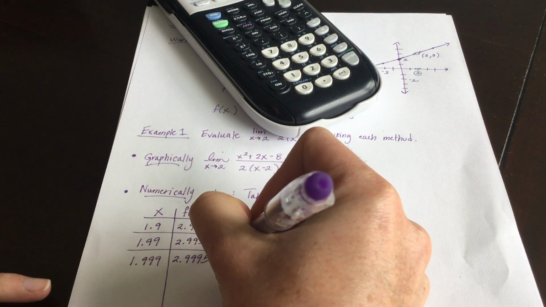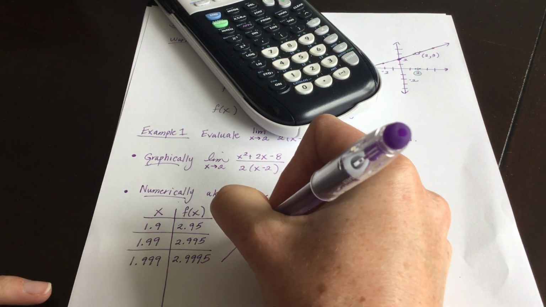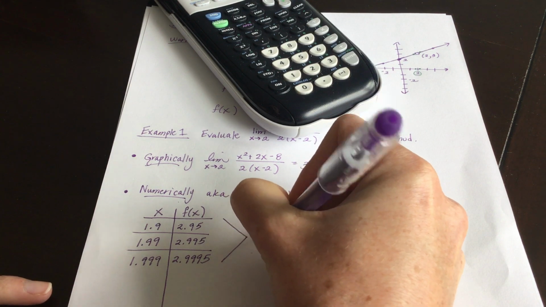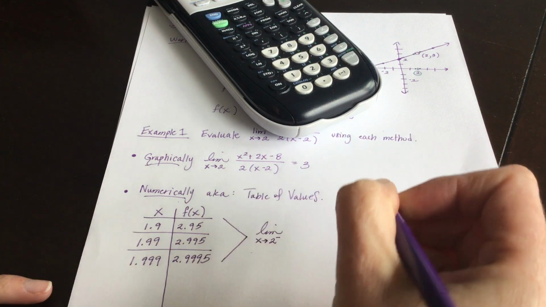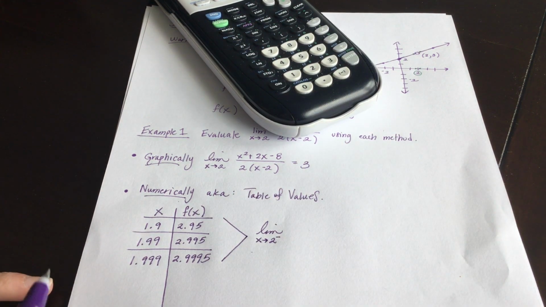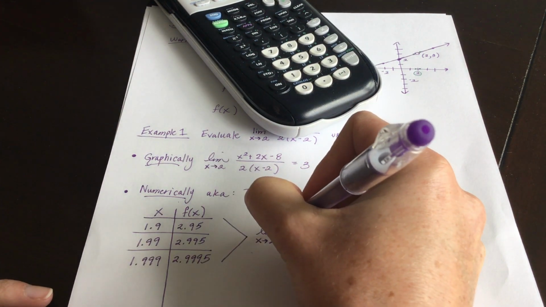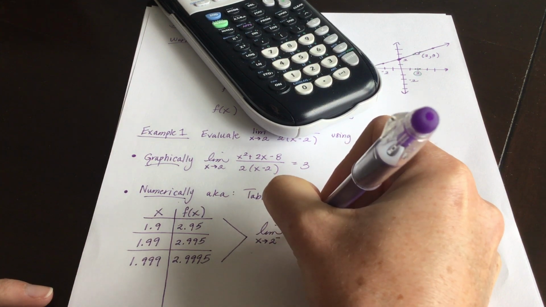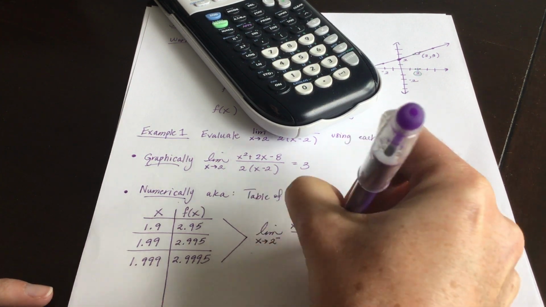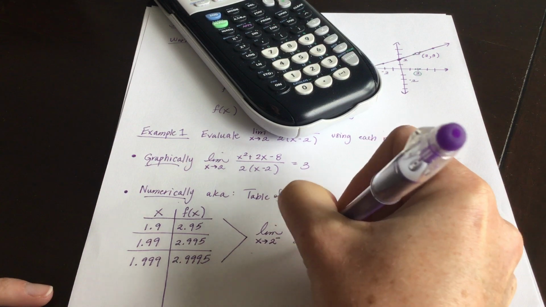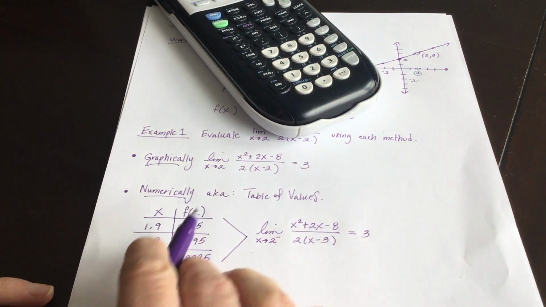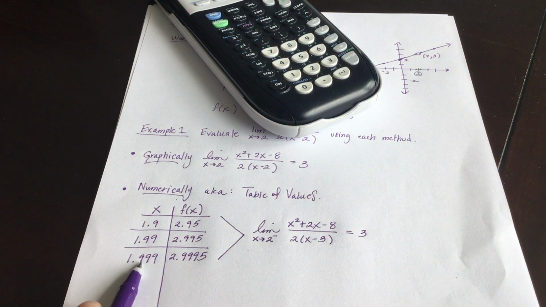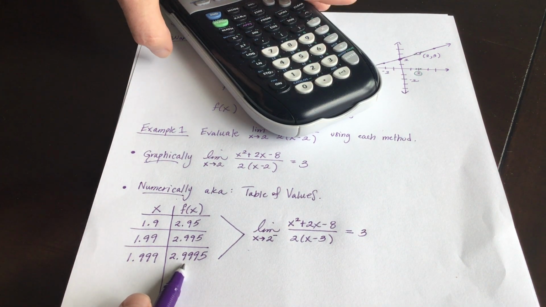In these rows, we demonstrated that the limit as x approaches 2 from the left, that little superscript minus sign means from the left, of x squared plus 2x minus 8 over 2 times the quantity x minus 2, we showed that that is approaching the number 3, since as you got closer to 2 from the left, your numbers got closer to 3.